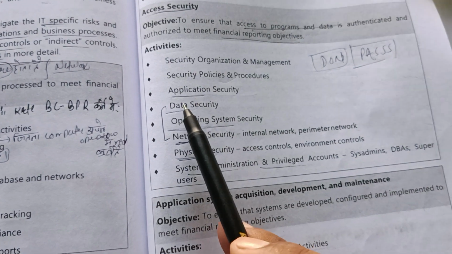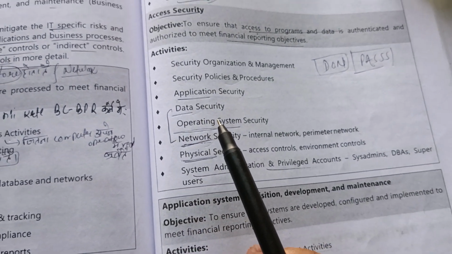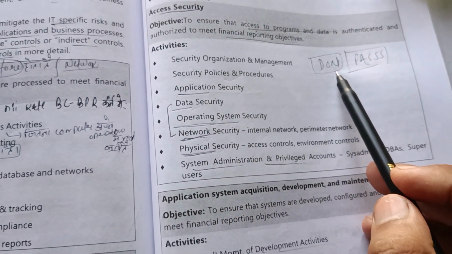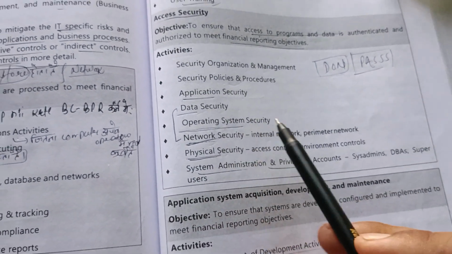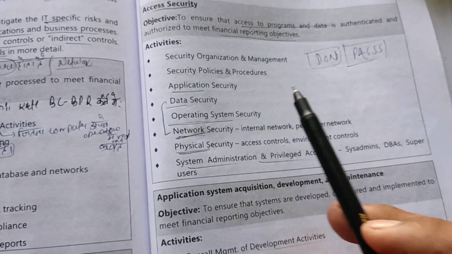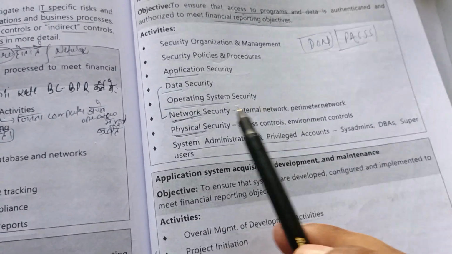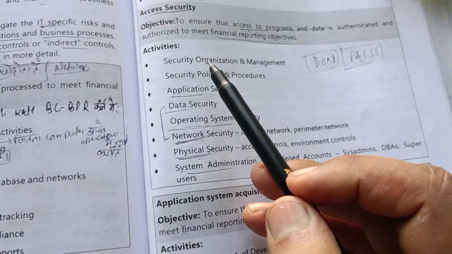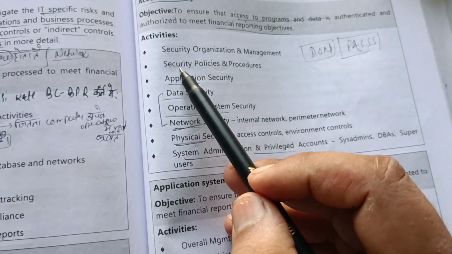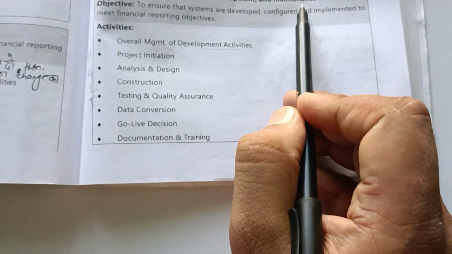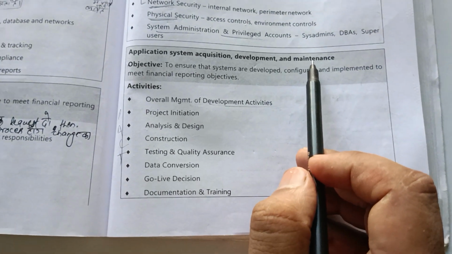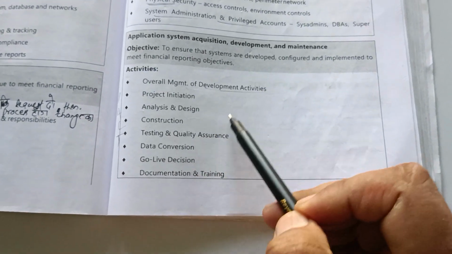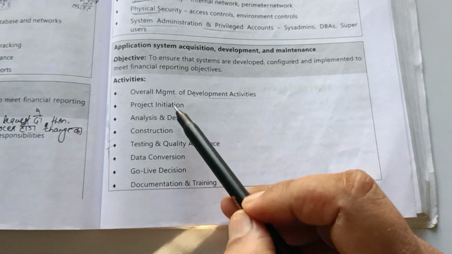If the question is asked, then what will you write? DAWN PASS will rotate in your mind, then you will easily write down D for data security, O for operating system security, N for network security, P for physical security, A for application security, S for security organization and management, system policy and procedure, then application system acquisition, development and maintenance. How any application is acquired, developed and maintained, this we are going to discuss here.